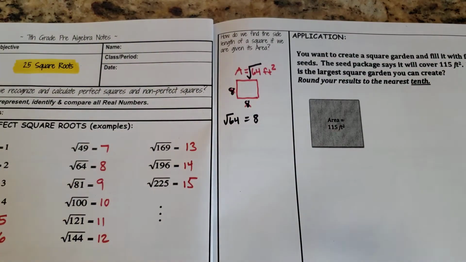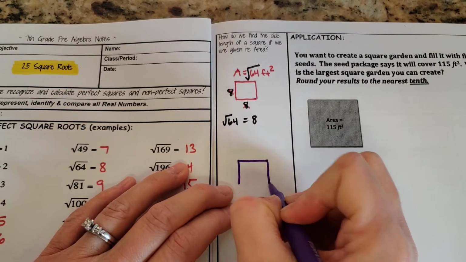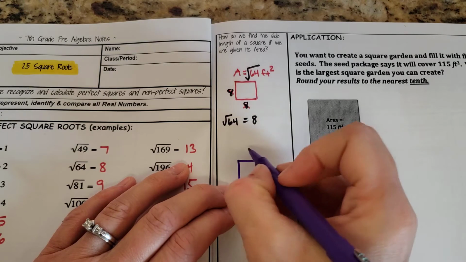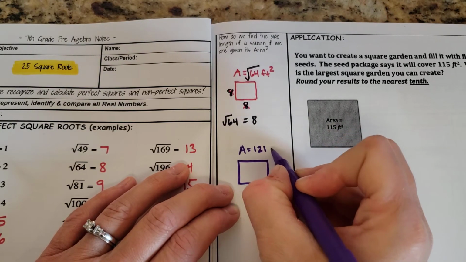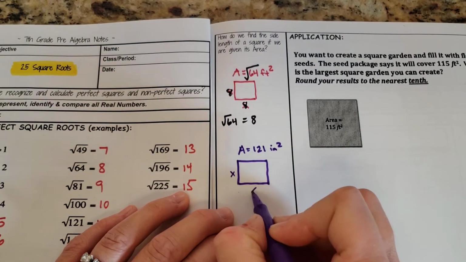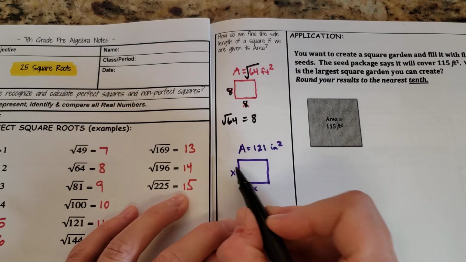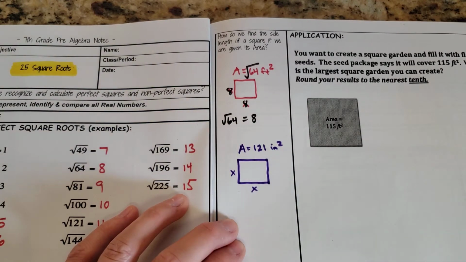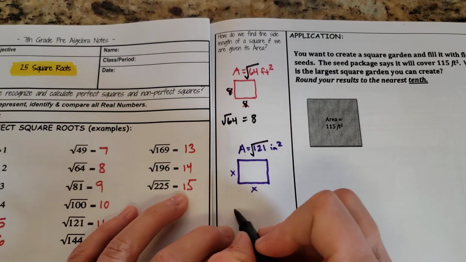Let's try another one. We'll make this one purple. Let's say I gave you a bigger square, and I told you the area was 121 inches squared. And I wanted to know the side lengths that make that square. Well, what would you do? How would you figure out what number times itself gives you 121? Yes, the square root of 121.